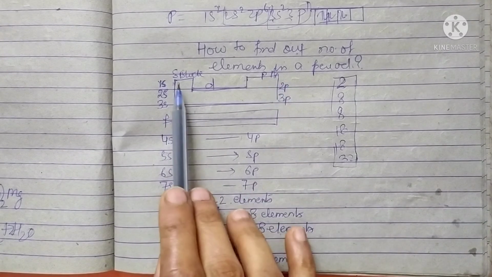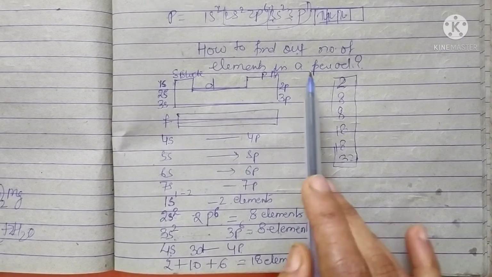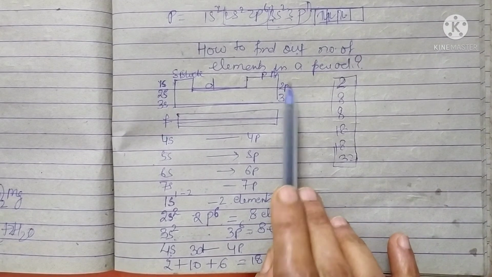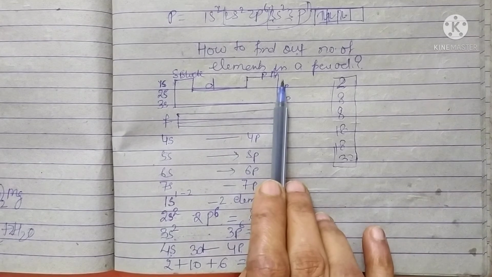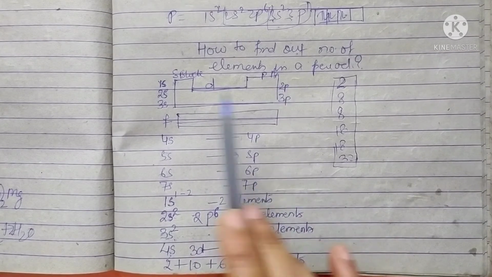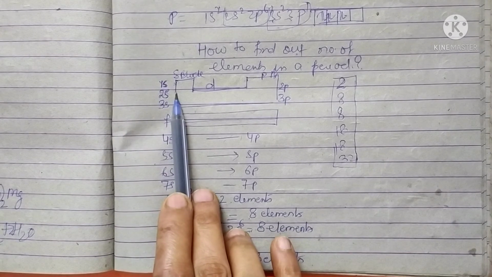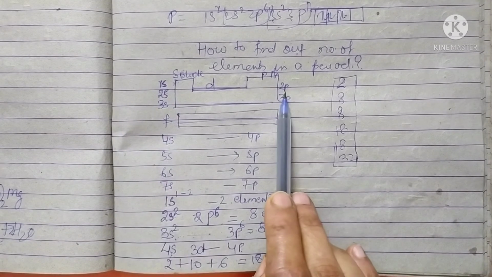At the extreme left there is ns and at the extreme right it is np, and the value of n on both sides will be the same. If we are talking about the second period, it starts from 2s and ends at 2p.